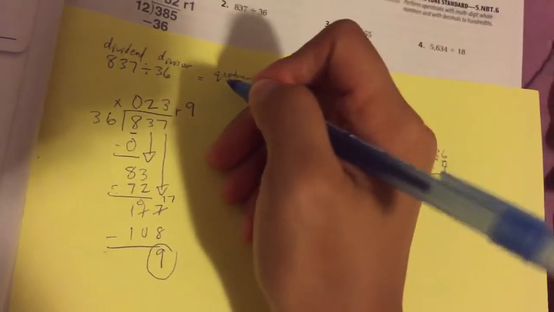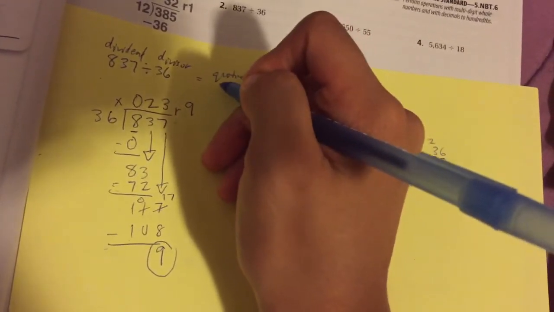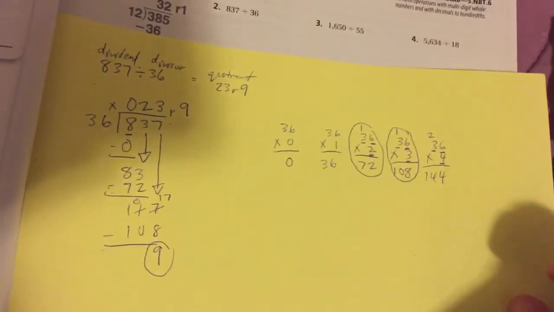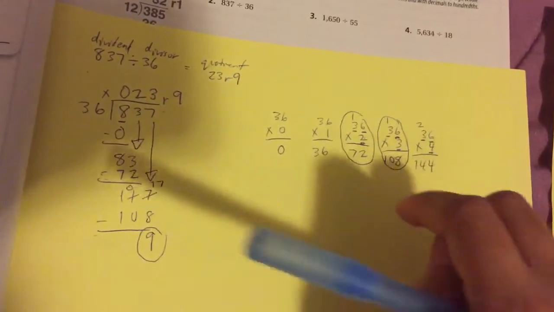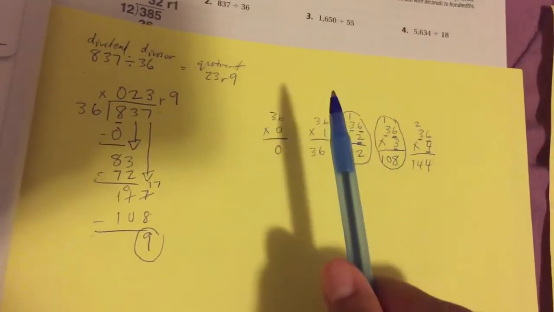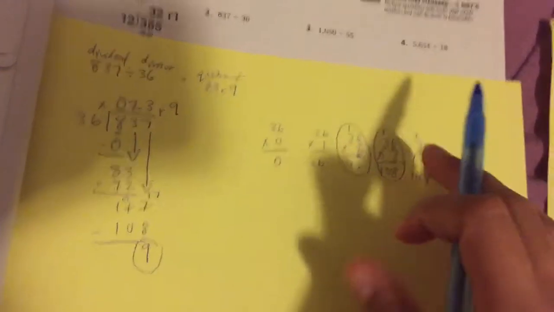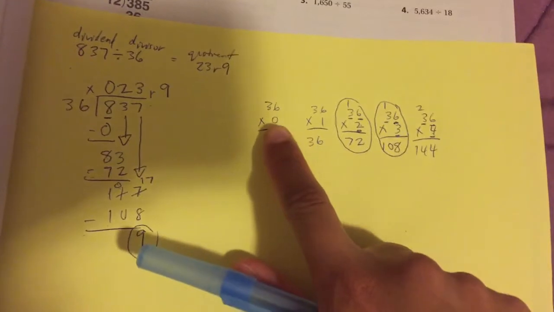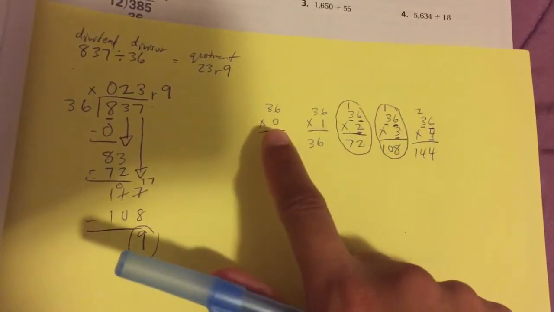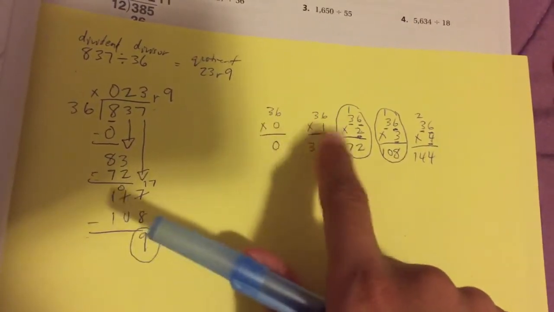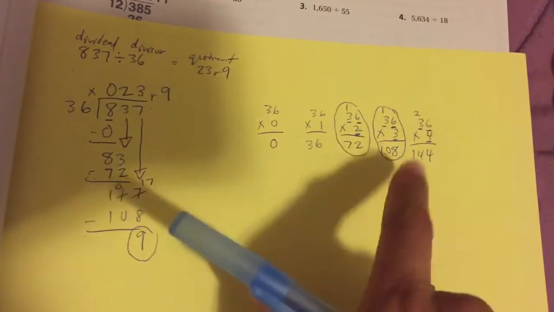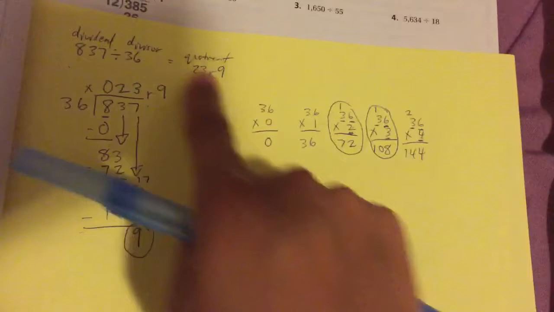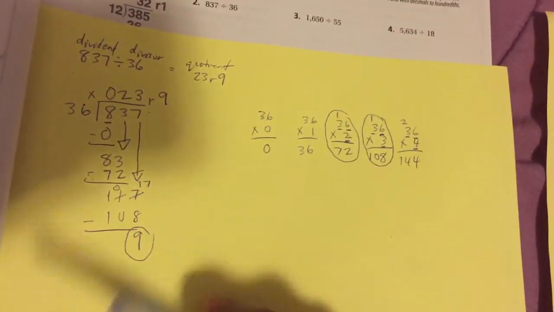The answer to a division problem is called our quotient. 23, remainder 9. And our last step is just to double check our answer. So unlike the other problem that I did, last time we had to write out not 36, it was 18, but we had to multiply it by 0, 1, 2, 3, 4, 5, 6, 7, 8, 9. This one we only had to do 0 through 4 because that's the way the numbers work out for this specific problem.